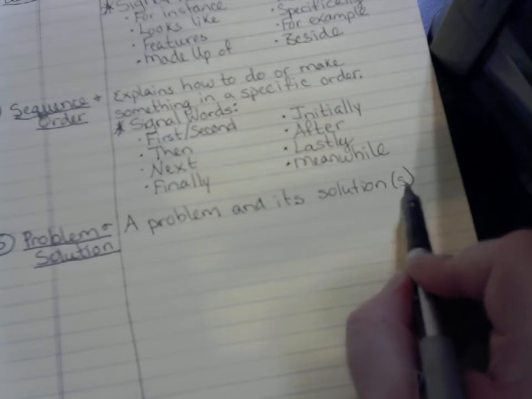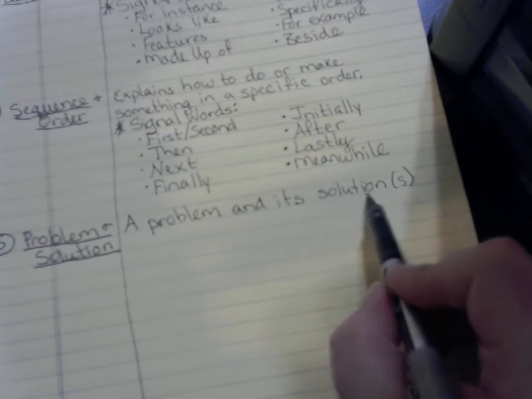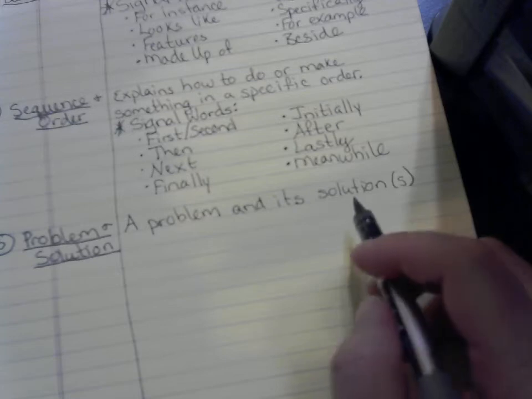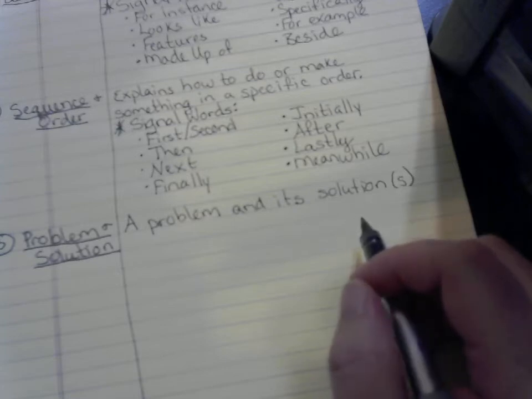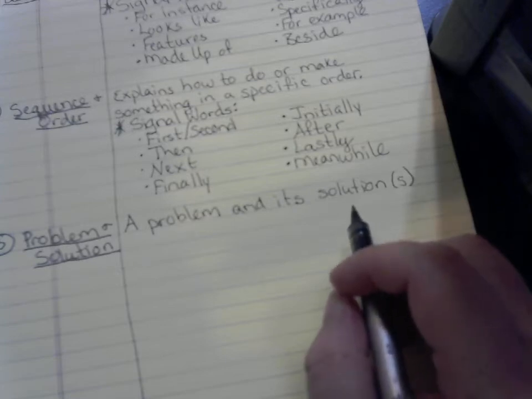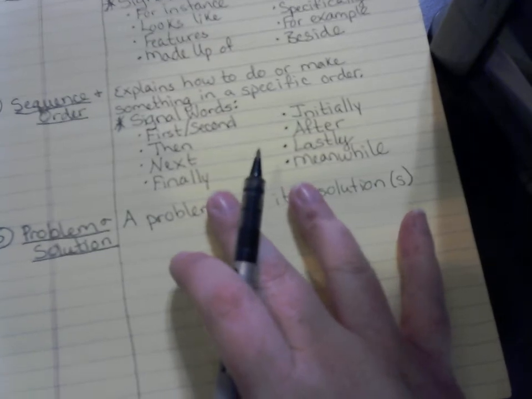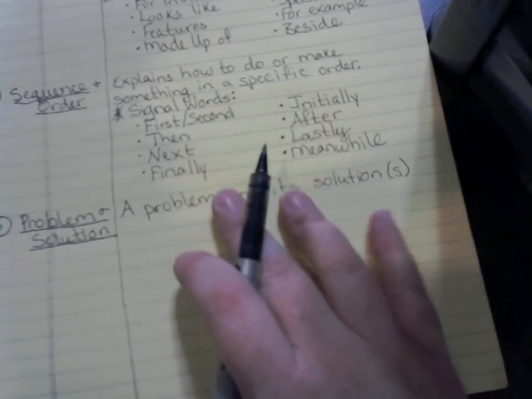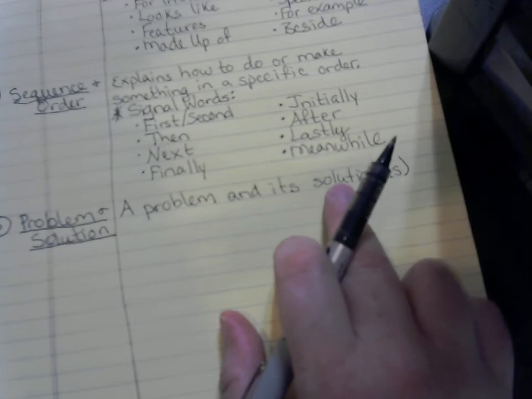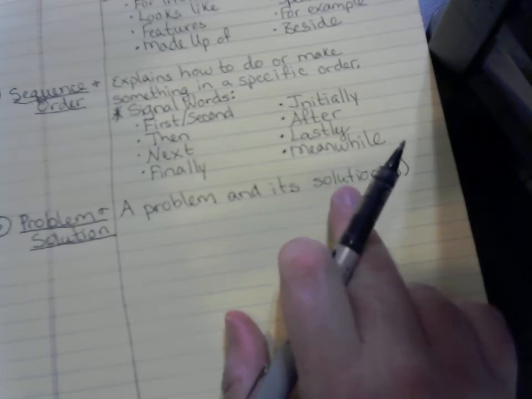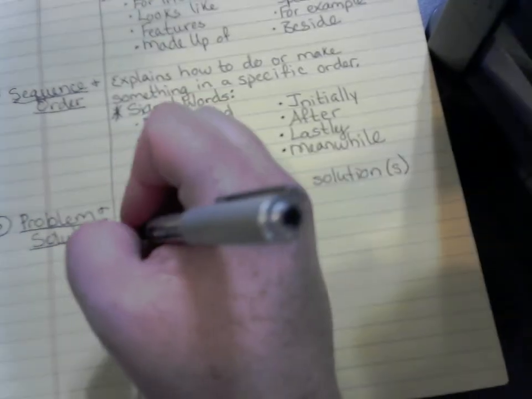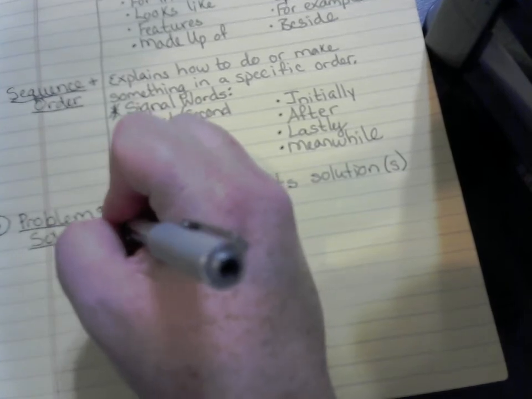That is why we have this parentheses with S, because there's always a possibility that you're going to have more than one solution. And if you're practicing rhetoric, which means the art of speaking, you're going to present more than one solution. So any good problem solution paper is going to present more than one solution here.